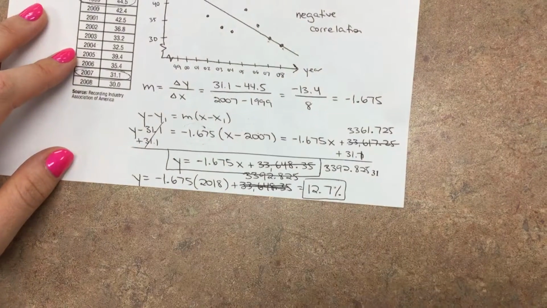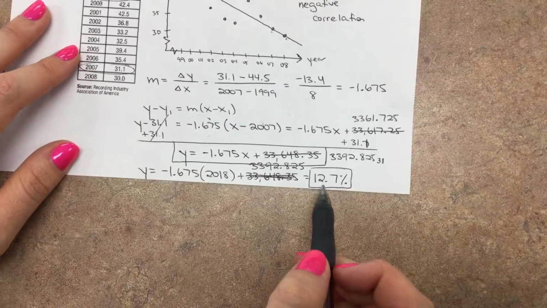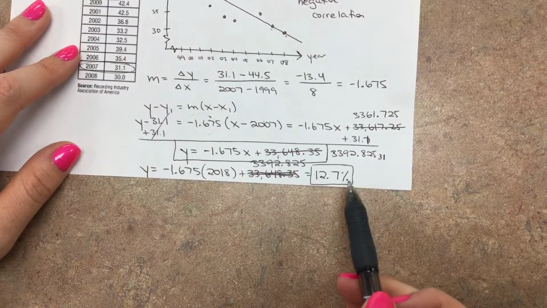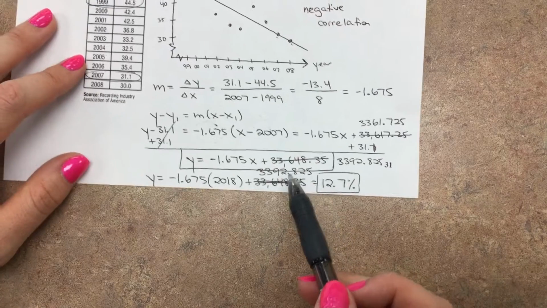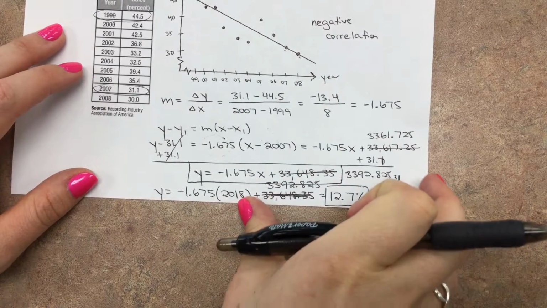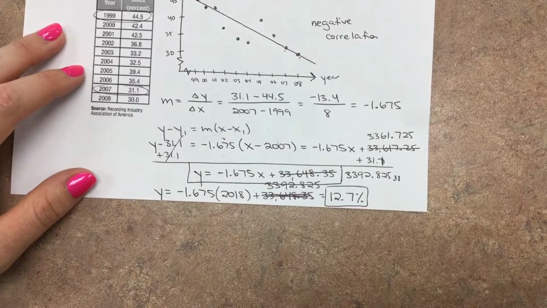Okay, so percent of sales that were made in music stores, so that makes sense. I mean, 2018 is next year. It would make sense that not a lot of music is being sold in the music store compared to everywhere else that you can get music now. All right, so those are our two examples for 2-5.